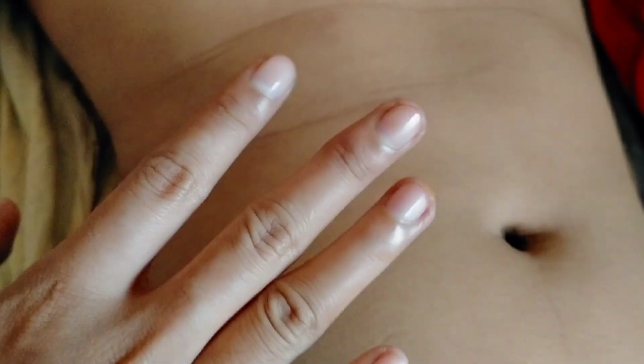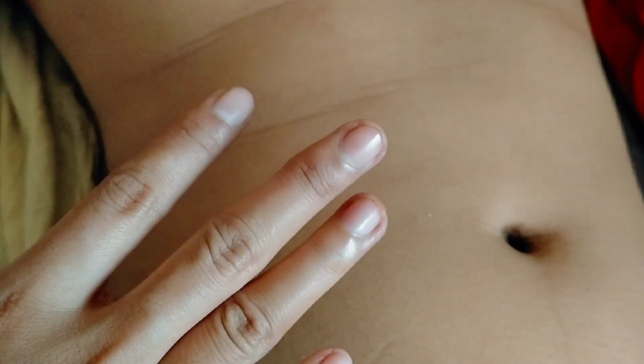So now we are going to document the finding of our patient. There is no tenderness on blunt percussion of the CVA, and the kidneys are not palpable. So it means our patient has a normal finding.